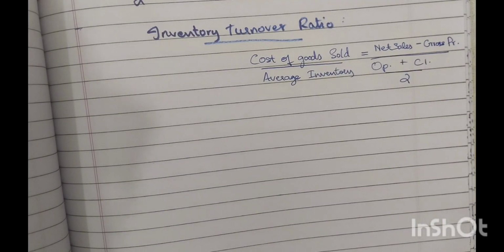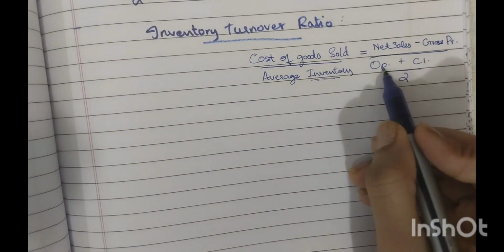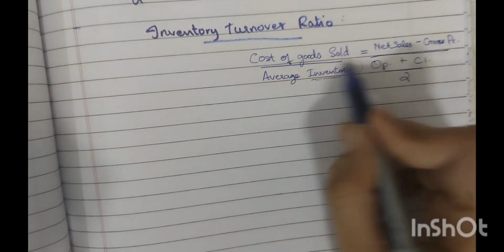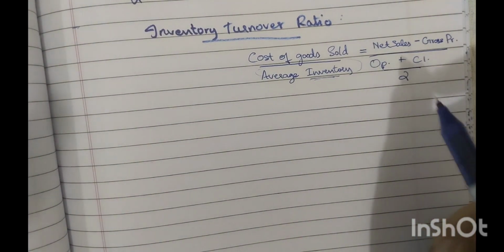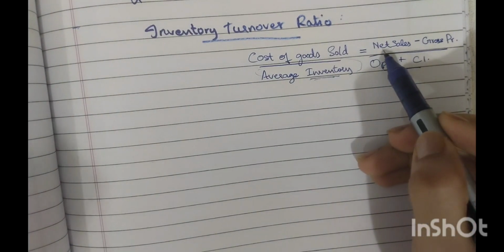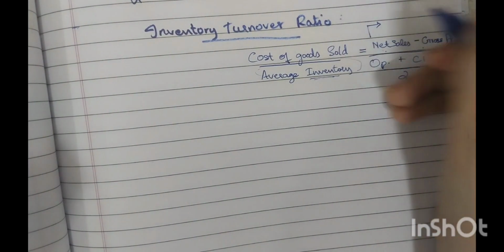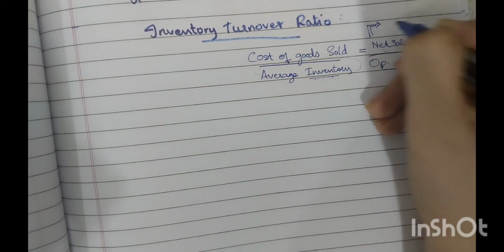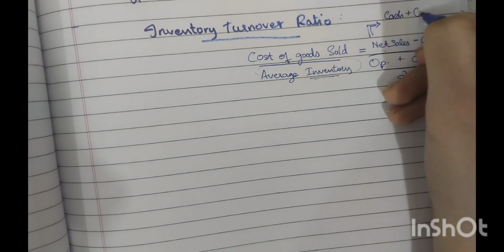Alright? So inventories also means stock of a company, the stock. So the opening stock plus closing stock by 2 gives us average inventory. And it's part of the current assets of a company. So coming back to CGS, I mentioned that it's net sales minus gross profit. Net sales is also equal to our cash sales plus credit sales.